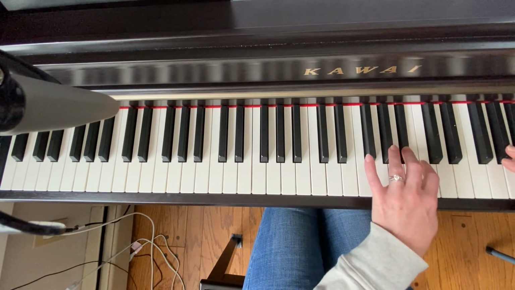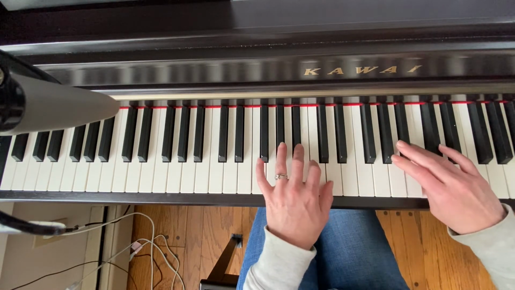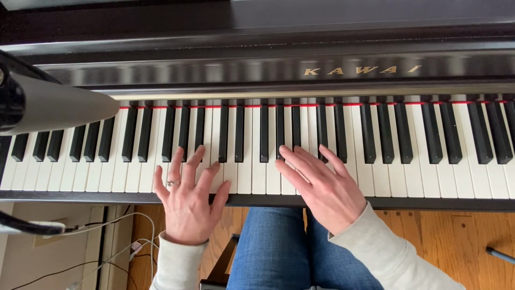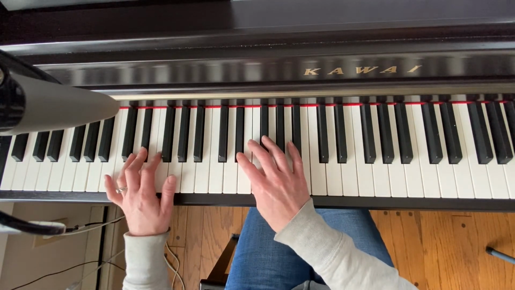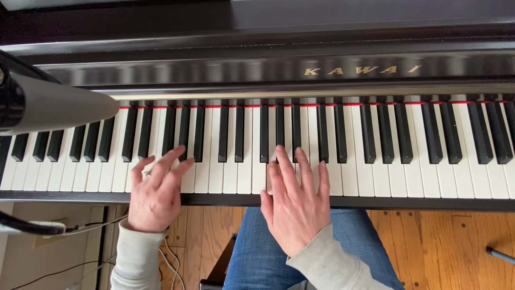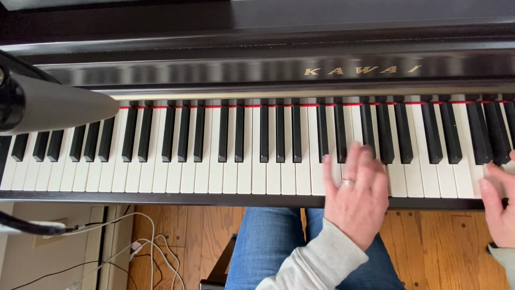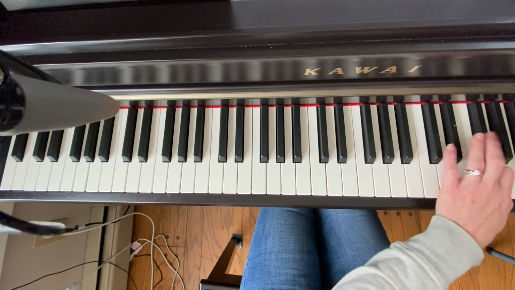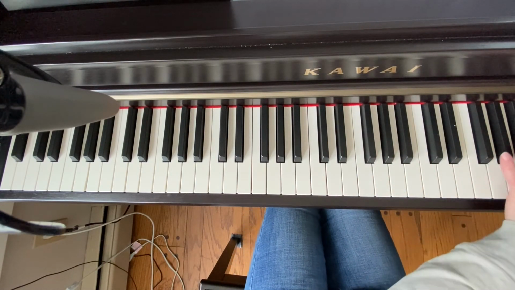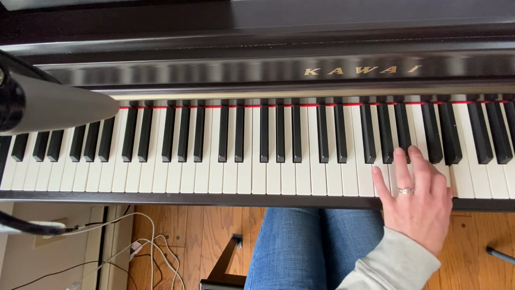1, downbeat, downbeat. Did you hear the downbeat as I was going? Okay, that's what I want you to do. I want you to play with a downbeat, and that is why we do the 4 octaves.